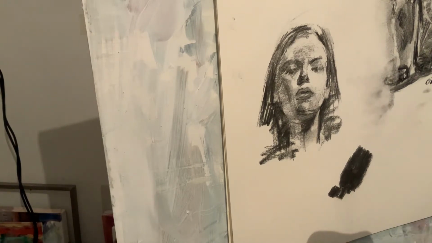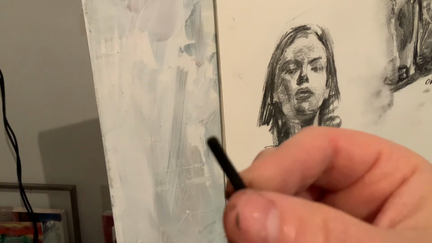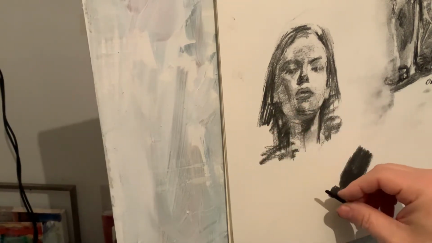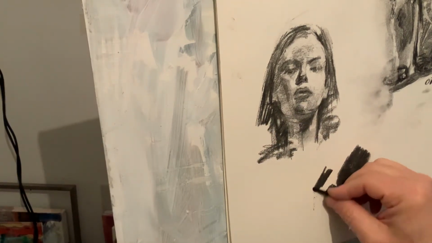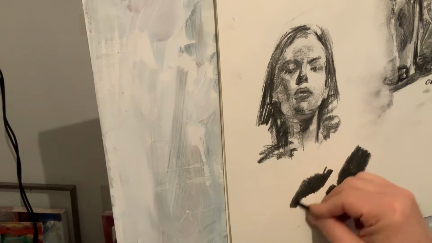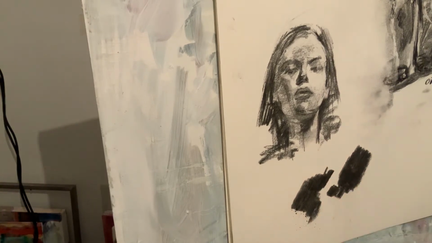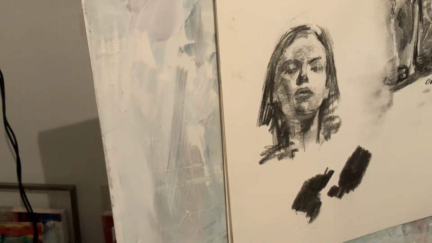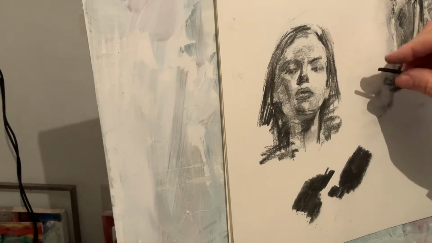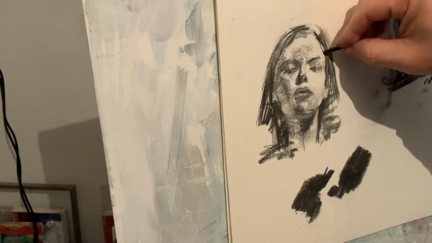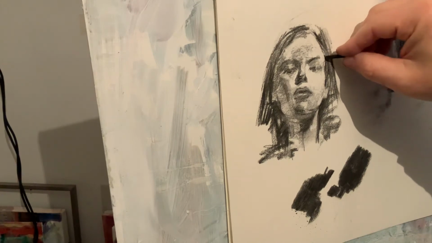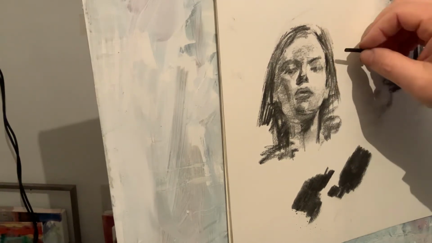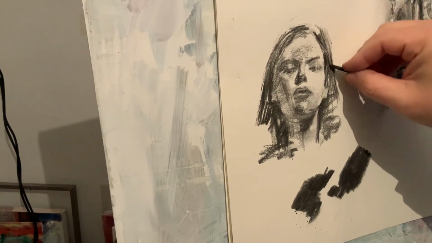Now, whilst that's still drying, I better get that sharper. So I'm sharpening. So you get a line. Smelling of spray. Okay. Coming back. A bit darker on the hair.